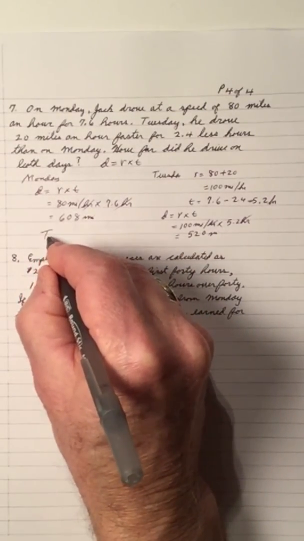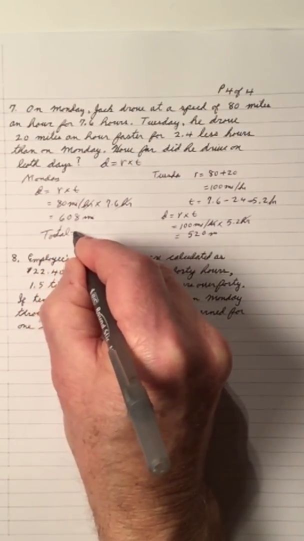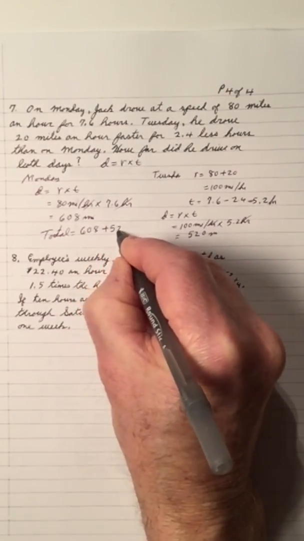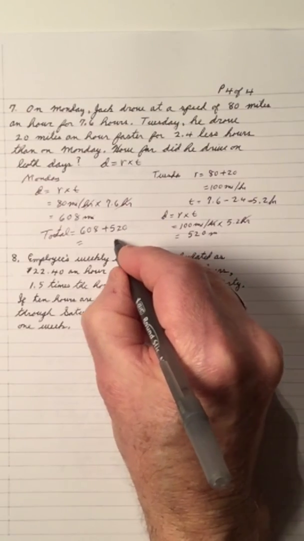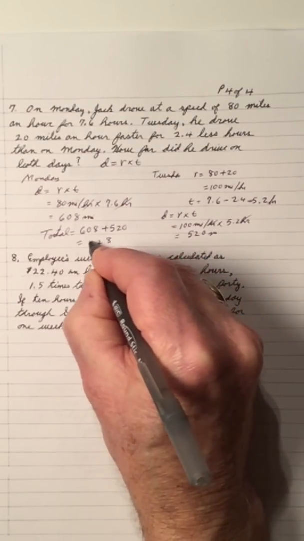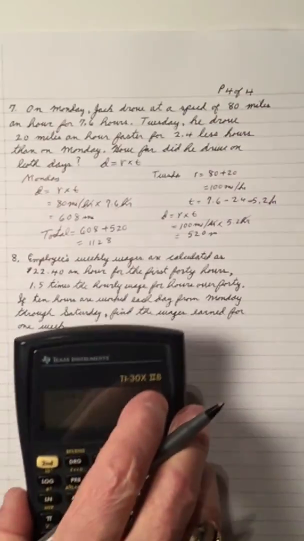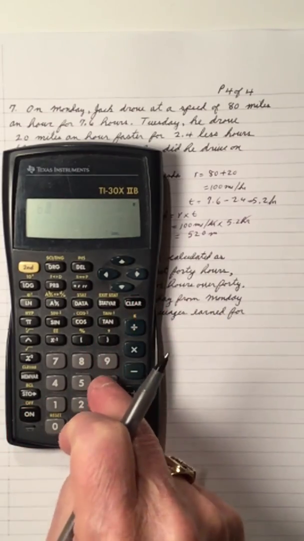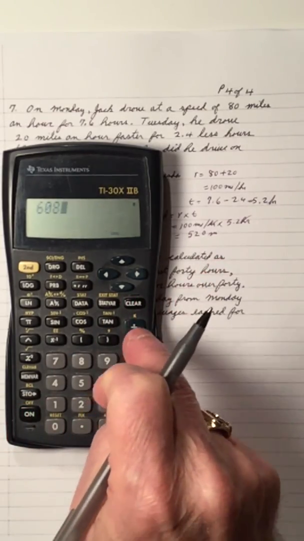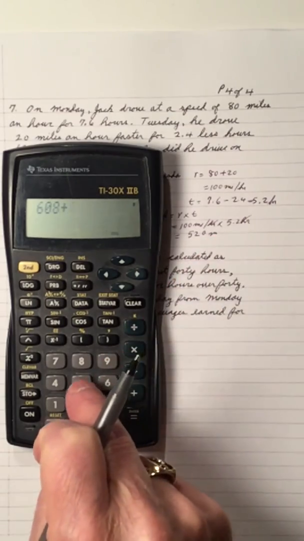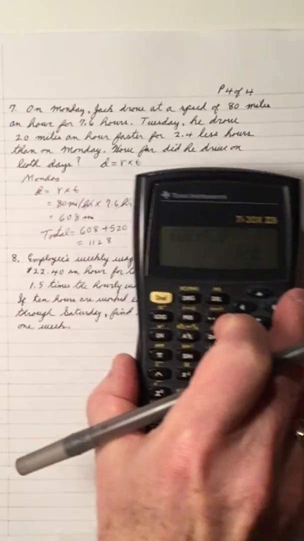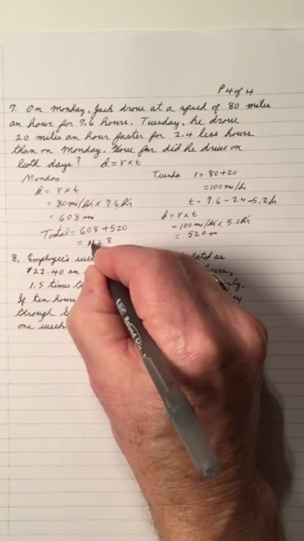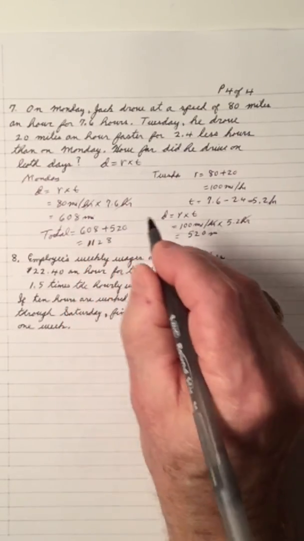So the total distance on both days, I have to add. So 608 add on 520, just to make sure we don't make a mistake. But as you can see, you really don't need your calculator. You just line them up. It's 1,128 miles that he drove on both days.